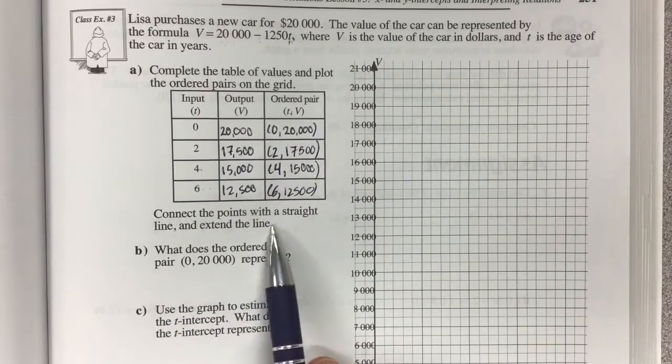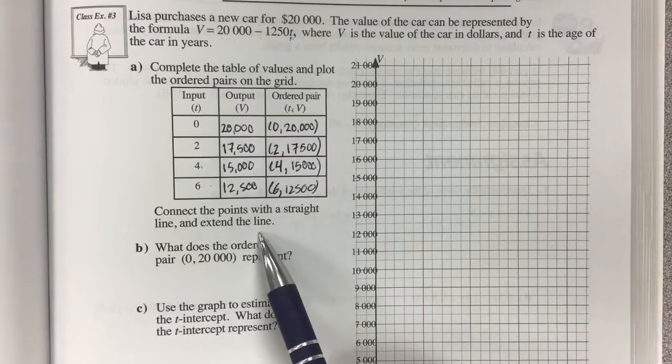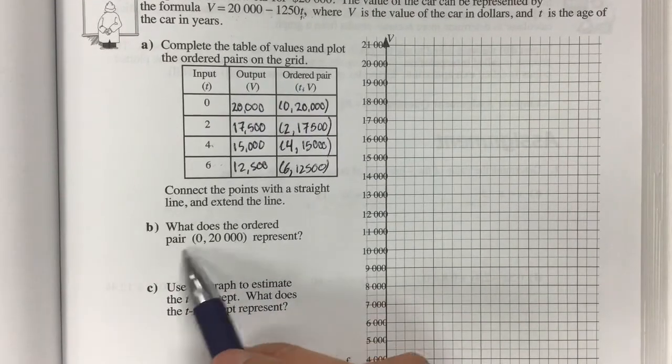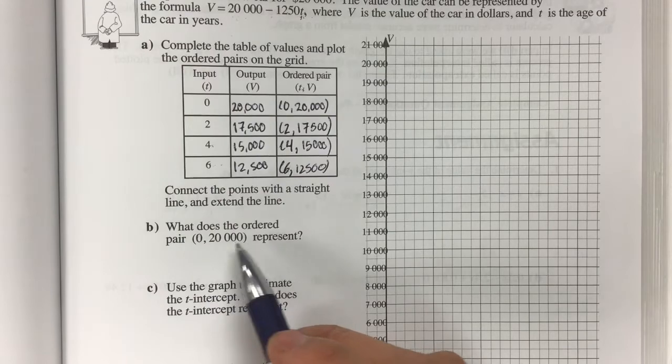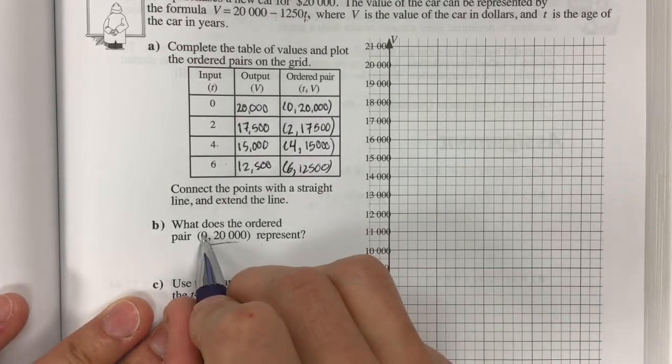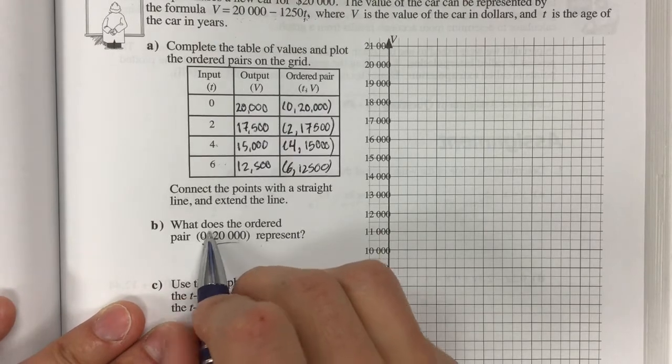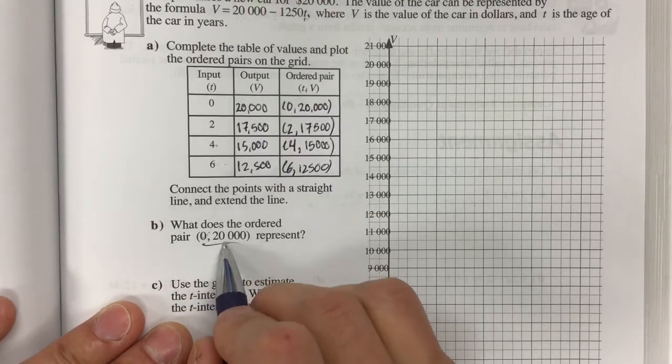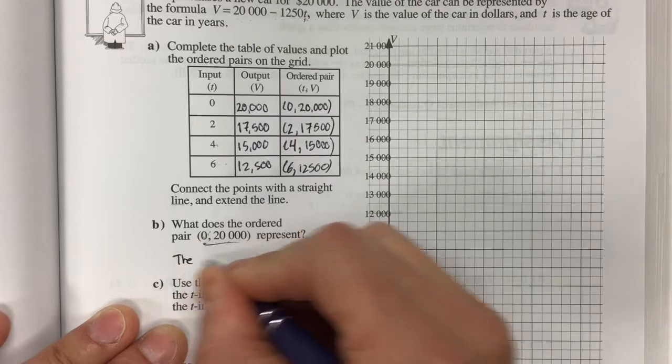Now we want to connect the points with a straight line, and then we want to extend the line. So what does the ordered pair 0 and 20,000 represent? This first pair, the first number is the time in years. She hasn't had the car for a year yet. So this is the value of the brand new car.